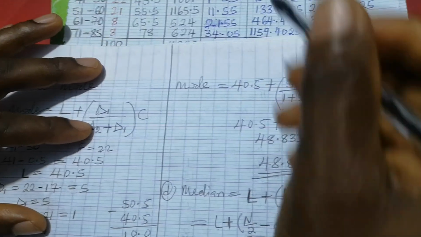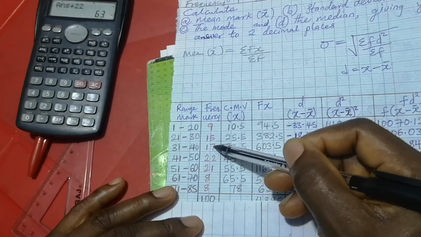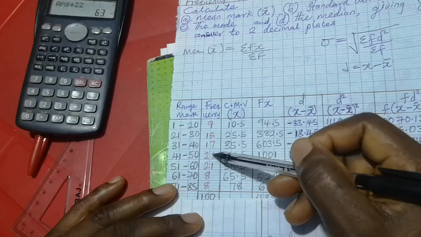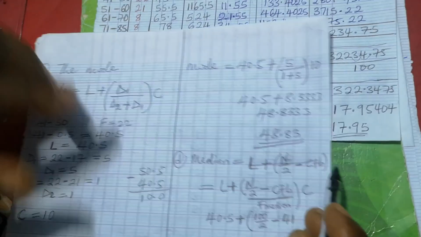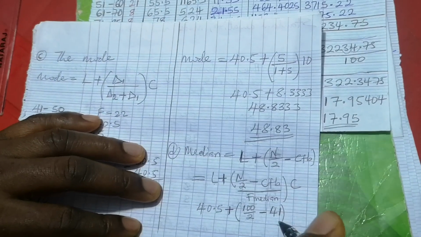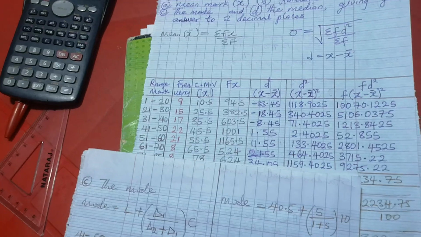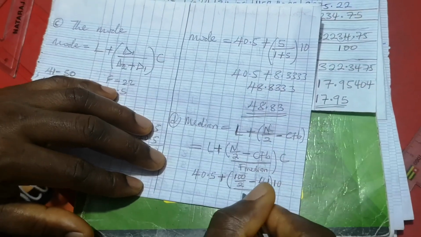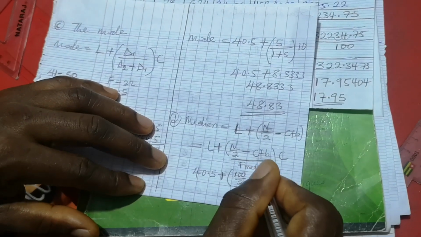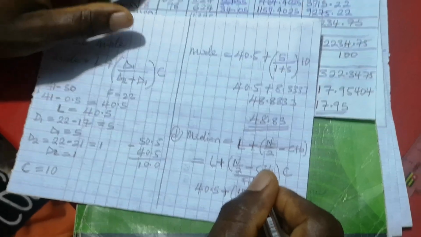We close the bracket. We have already gotten our C, which is still 10. Then divided by the frequency of the median class, which is 22.